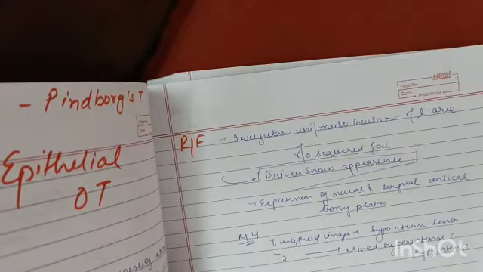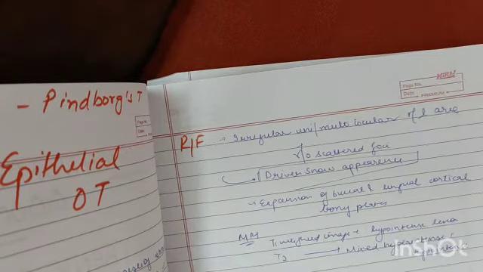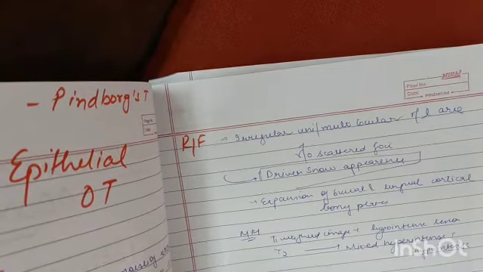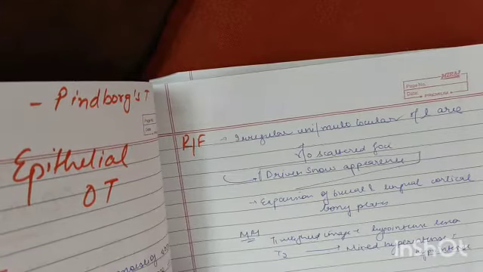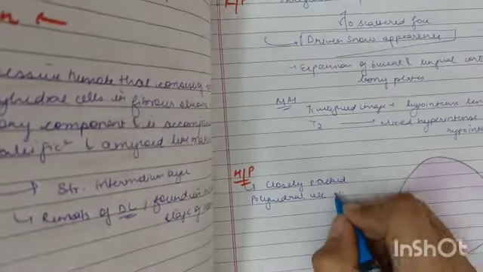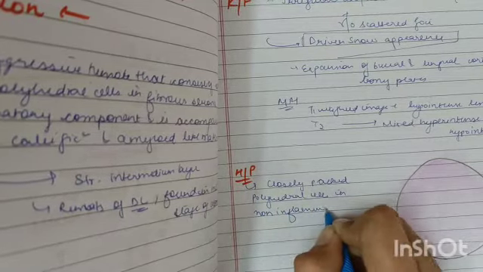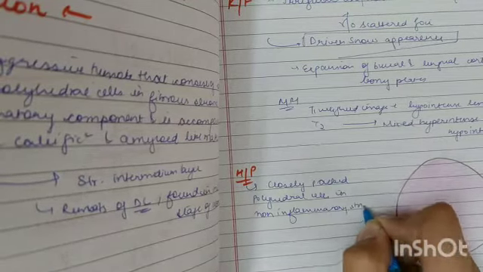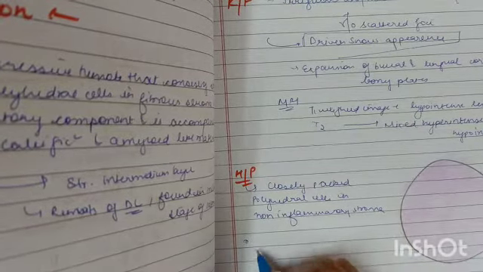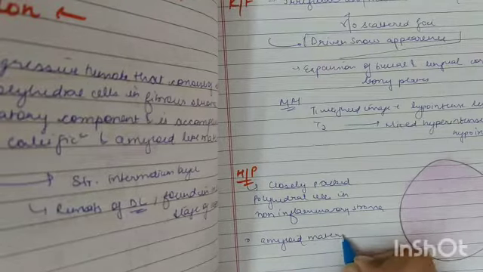Now, coming on to the histopathology. As I mentioned in the definition, there will be closely packed polyhedral cells in non-inflammatory stroma. Also, there will be homogeneous hyaline material which will resemble the tumor cells, so amyloid material is also present.